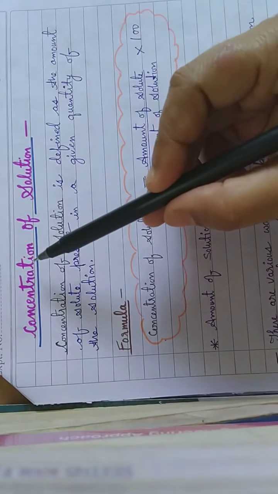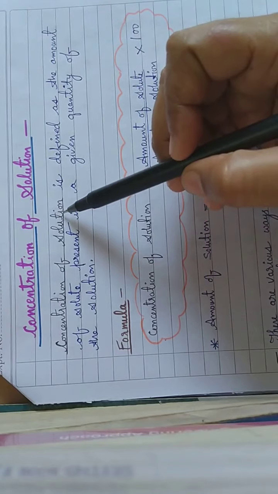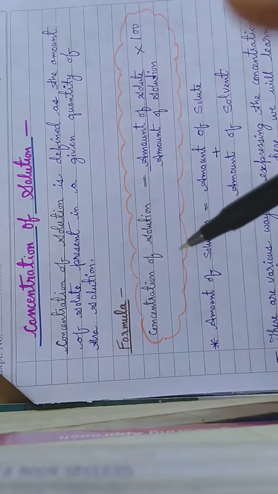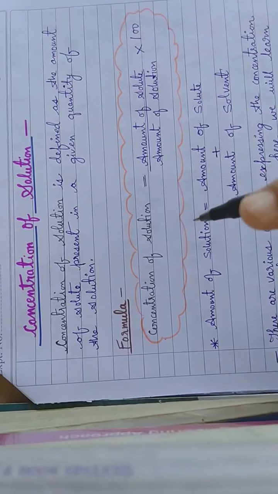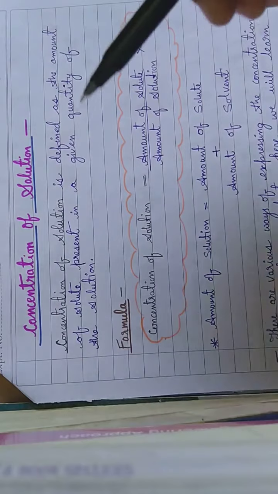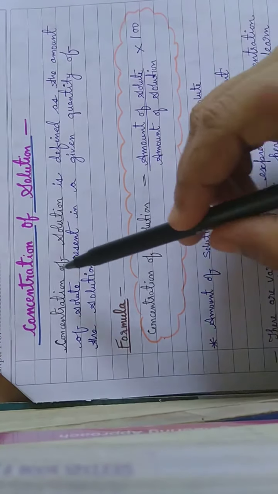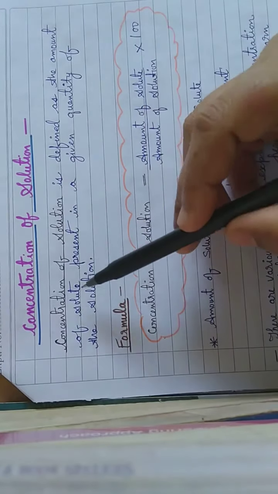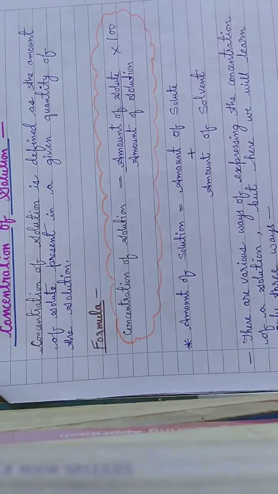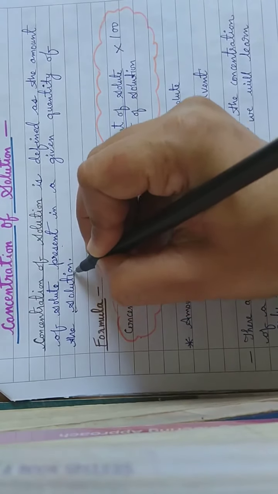So our next main topic: concentration of solution. What do we mean by concentration of a solution? Suppose I ask how much sugar is there in your sugar solution, tell me percentage-wise. That is what I am asking: the concentration of sugar with respect to the water in your solution. Concentration of solution is defined as the amount of solute present in a given quantity of the solution. Not solvent, it is written here solution, so please pay attention to it.